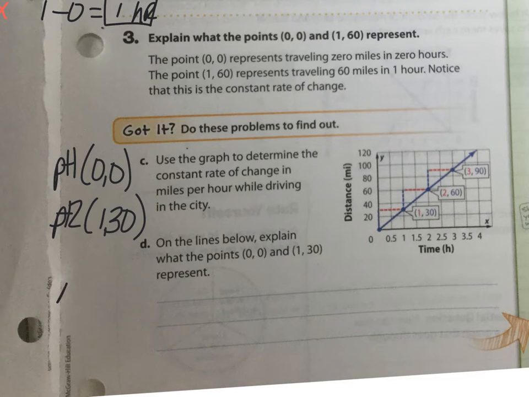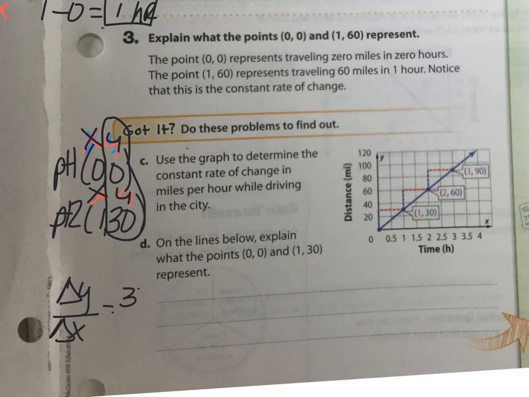So now we're going to do our delta y over our delta x. What am I forgetting to do? Labeling my x and my y. Can you see them? Maybe like rainbow color. X and y, right there they go. So now I'm going to circle my y's. And I'm going to subtract them, right? Because that's how I find the change.